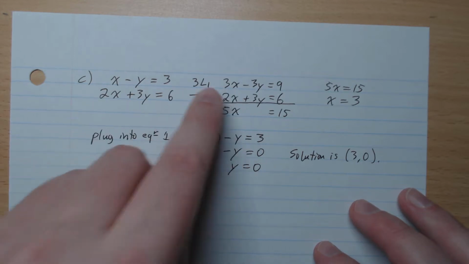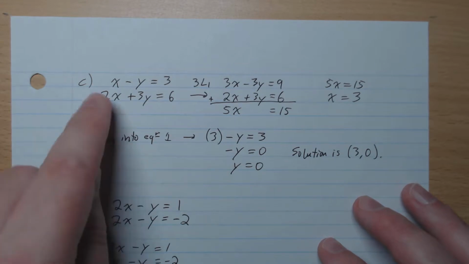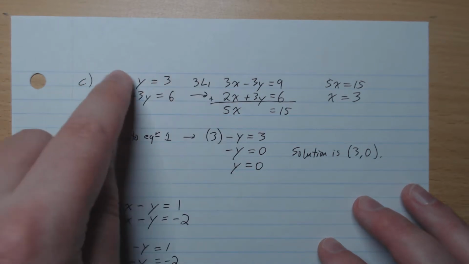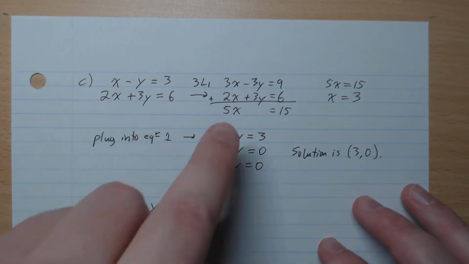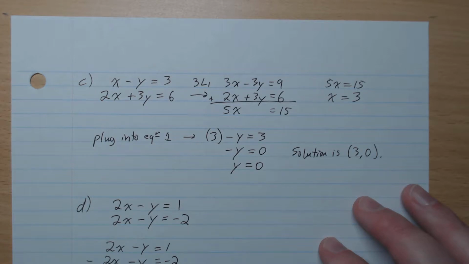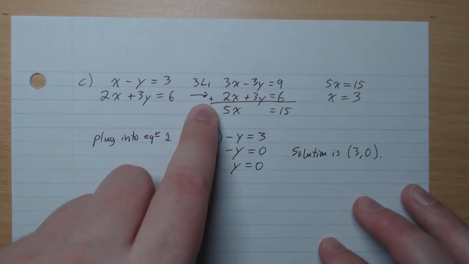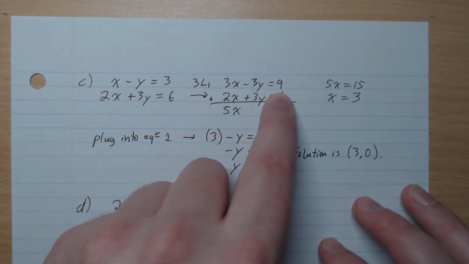And so here we have 3x minus 3y equals 9, like that, right? So our first line times 3 to everything gives us that. And the reason why we go times 3 is because now we have negative 3 and plus 3, like that. So we can eliminate the y if we add. This is a little plus here. So we're doing this line plus this line.